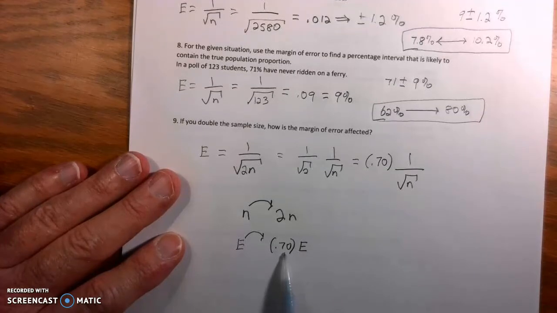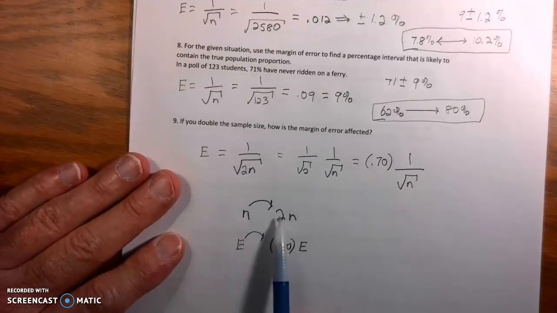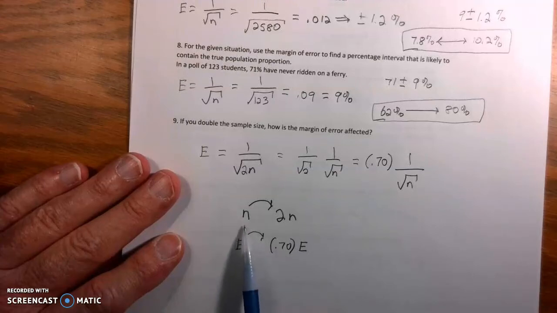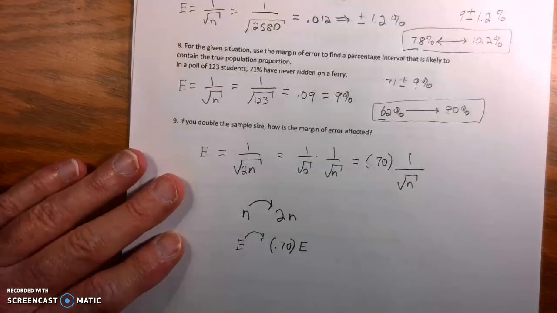In other words, it goes down about 30%. Again, we double the sample size, the margin of error becomes 70% from what it was before we doubled the sample size. Okay?